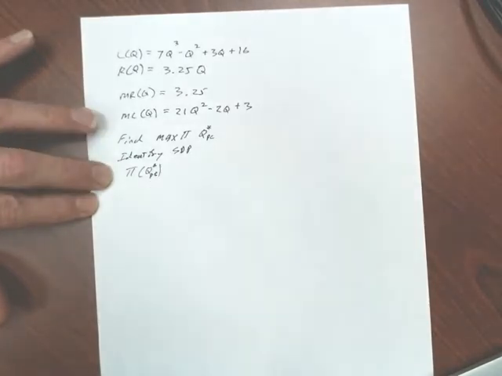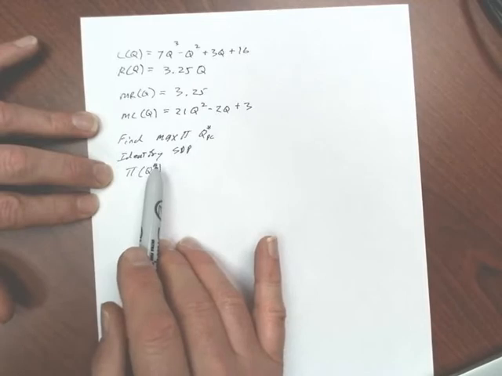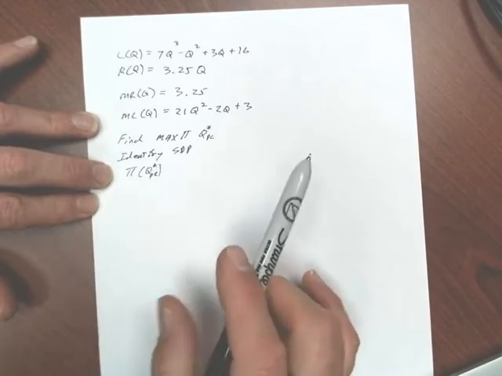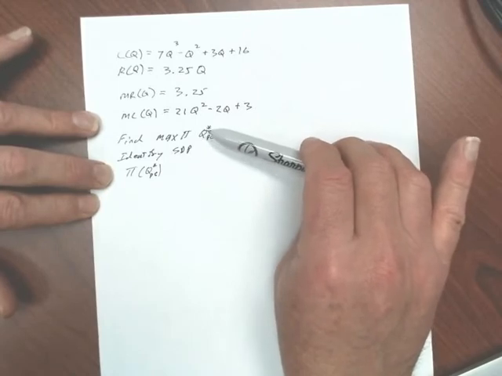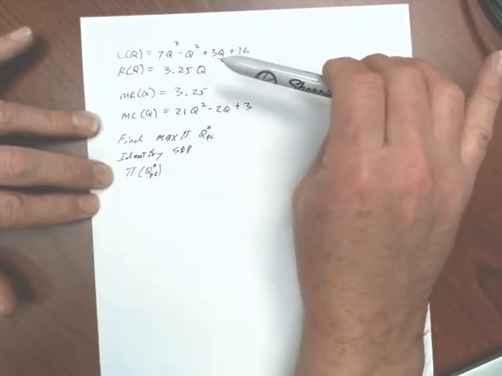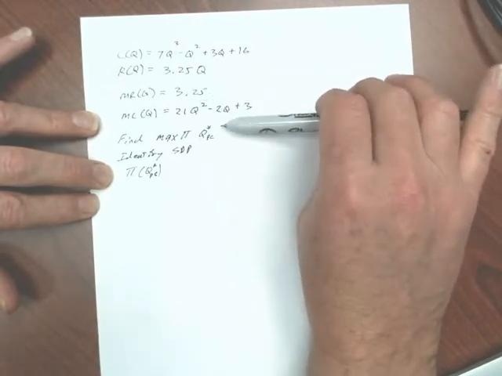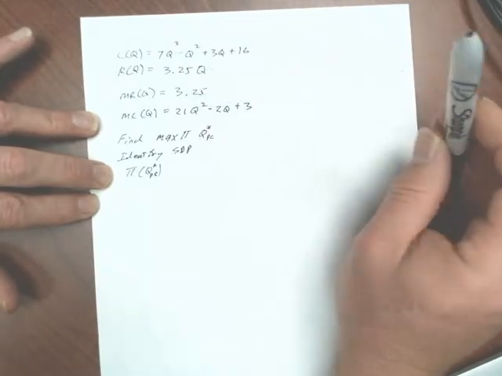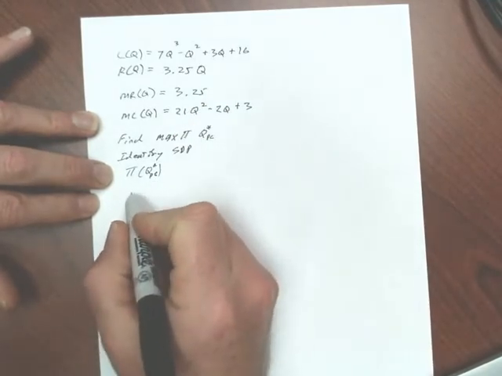If I asked you to find these things and graph them, what's the first thing we need to do? Well, the profit maximizing condition is and always will be where marginal cost equals marginal revenue. That's where the profit maximizing output level is going to be. So the first thing we're going to do is set marginal revenue equal to marginal cost.